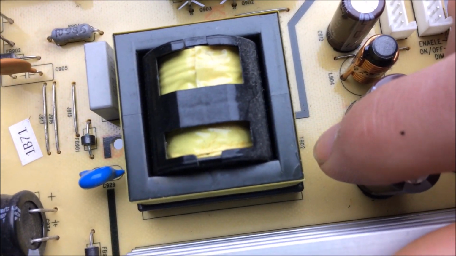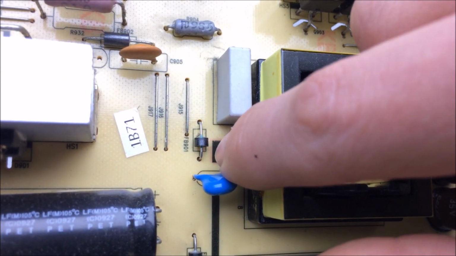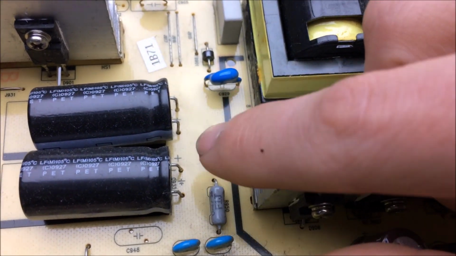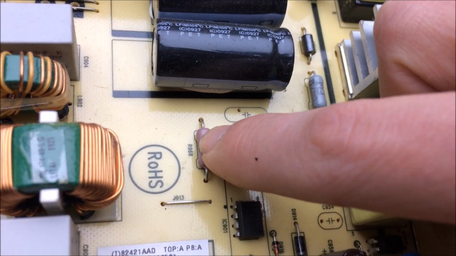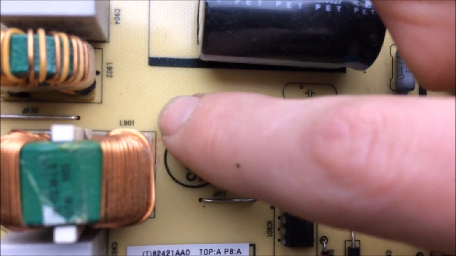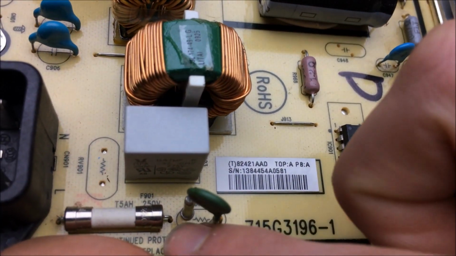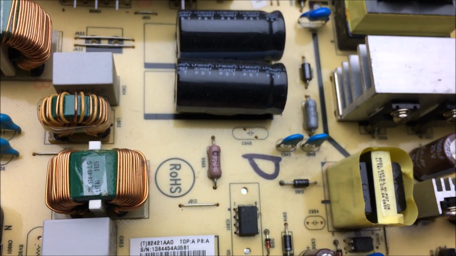We have a T right there. We have an FB right here. A couple more C's right here. An R right here. An IC right here. And an L right here. And an F right here, along with some other markings.